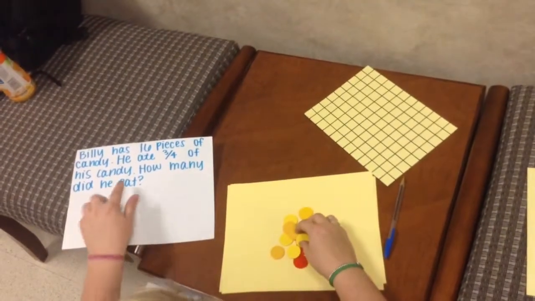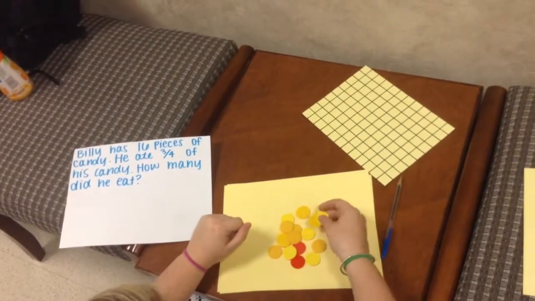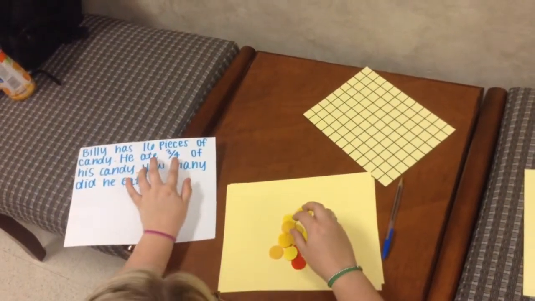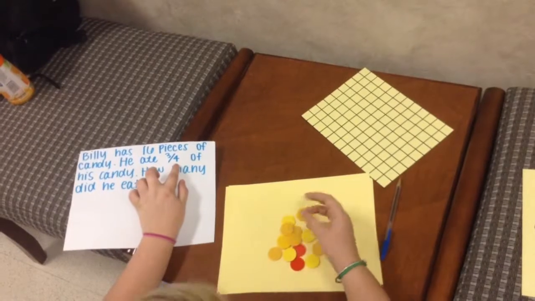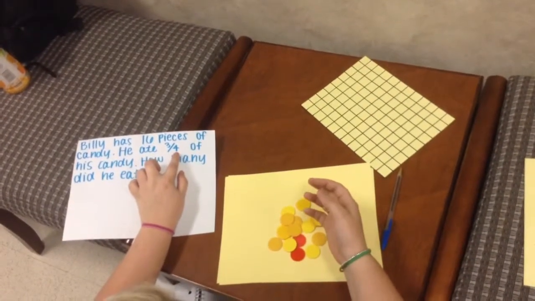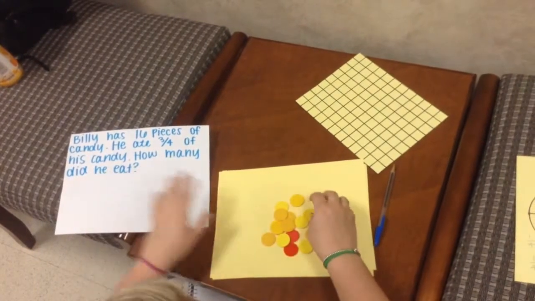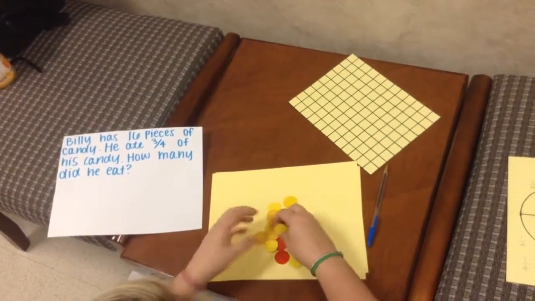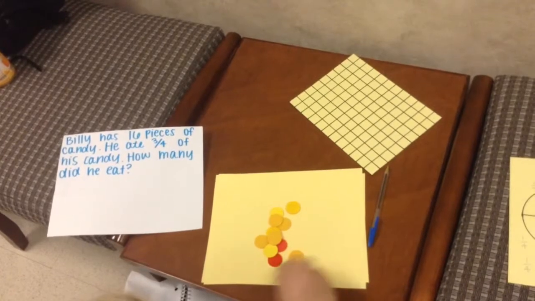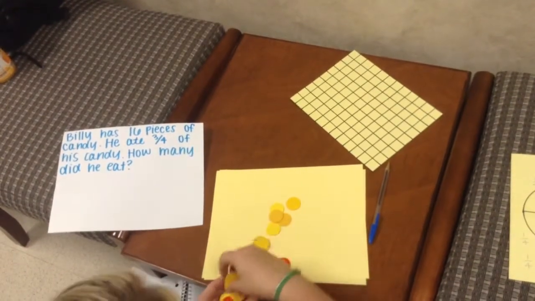So he ate 3/4. Well, looking at 3/4, we see that the denominator, which is our whole, needs to have 4 different groups. So, since he has 16 total pieces, we need to split these up into groups of 4.